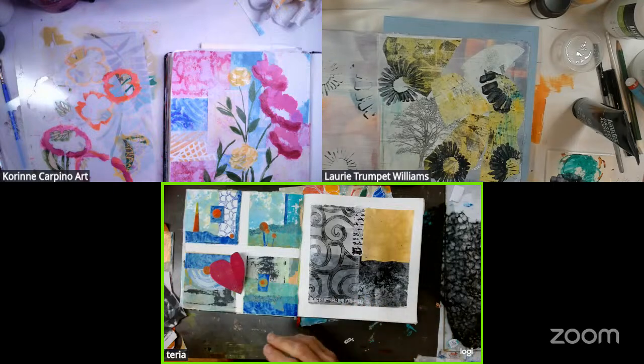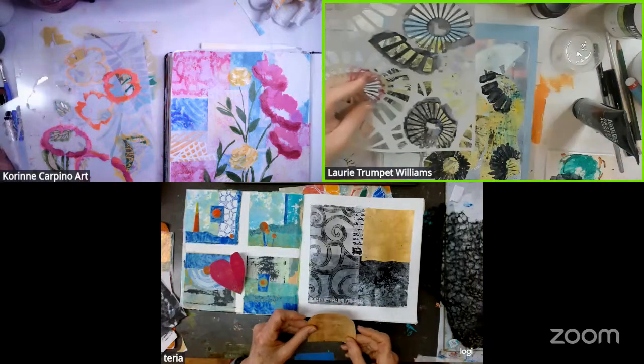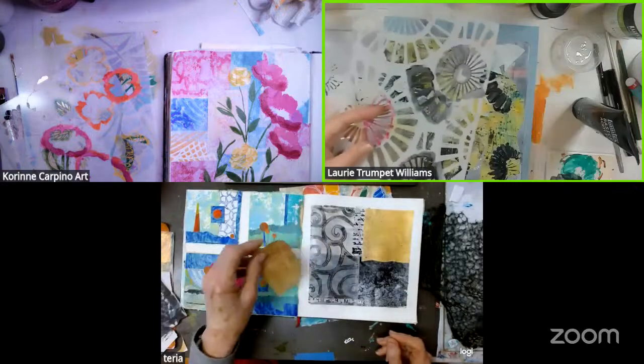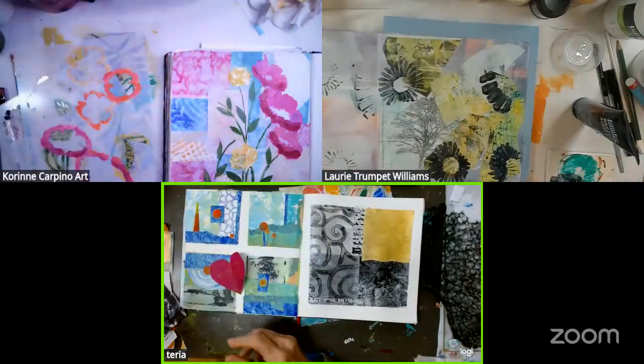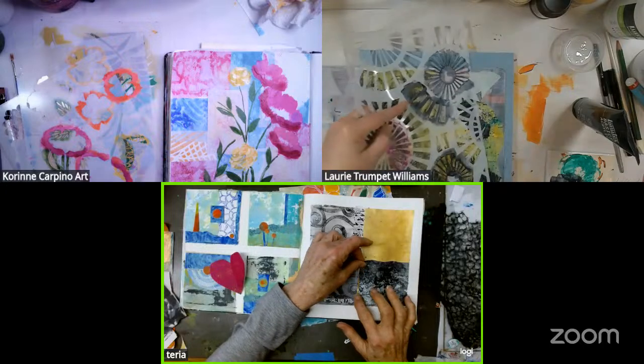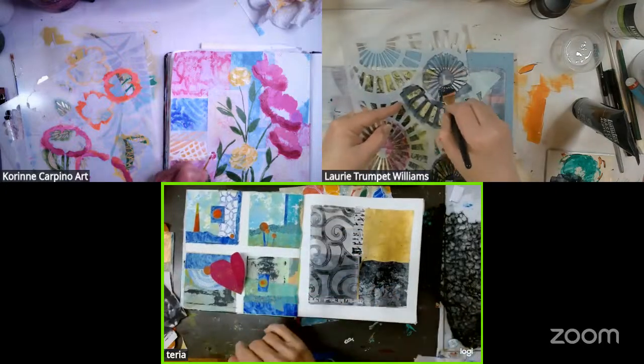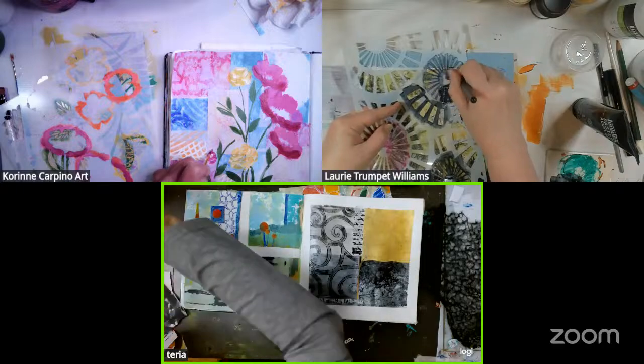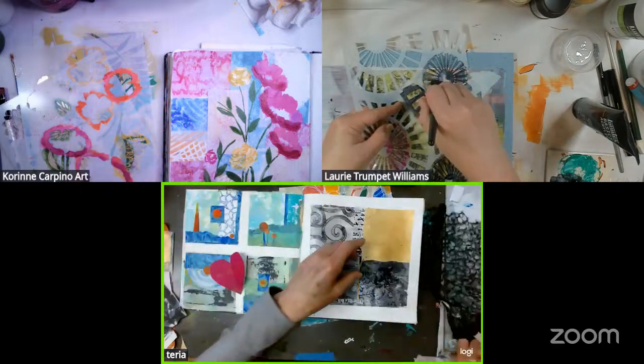Let's just get a little bit more of something that I need. And then I also, I hate perfectly straight lines, but I also like geometric images.